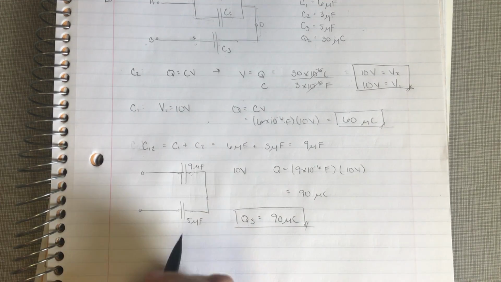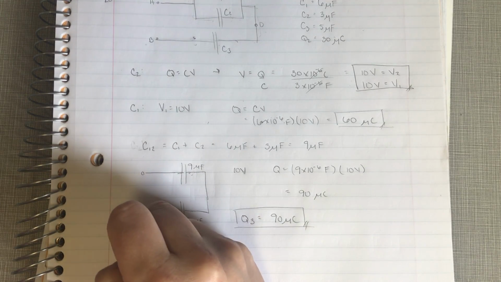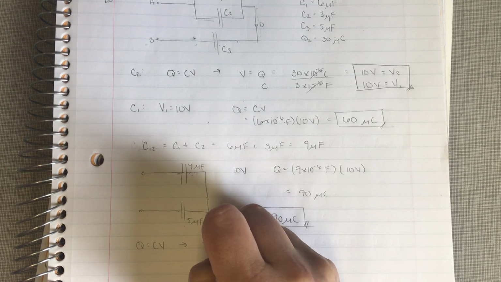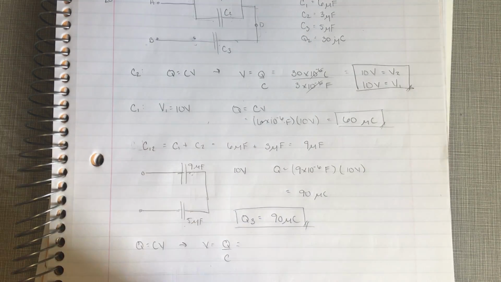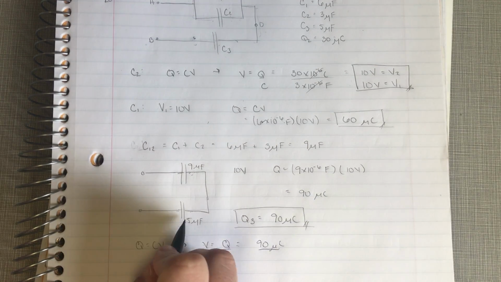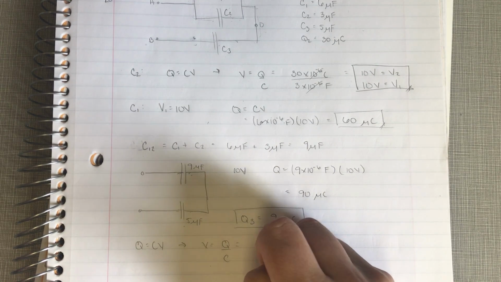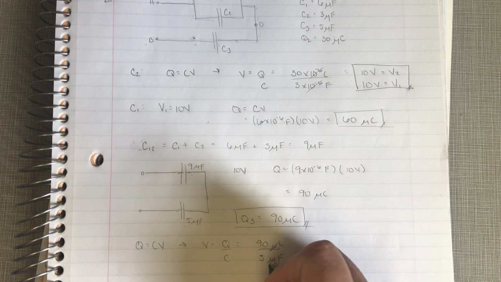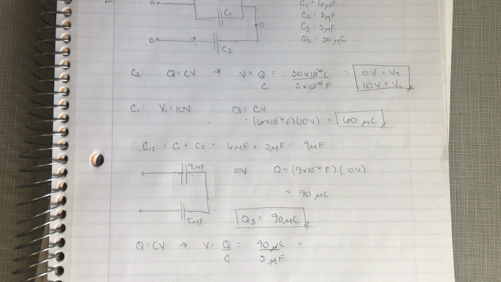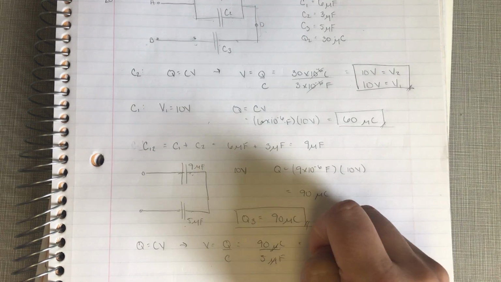So now that we have that, we can get the voltage across 3 from Q equals CV. So V equals Q over C. So we have 90 microcoulombs over 5 microfarads. Our micros cancel out. And 90 divided by 5 is 18.